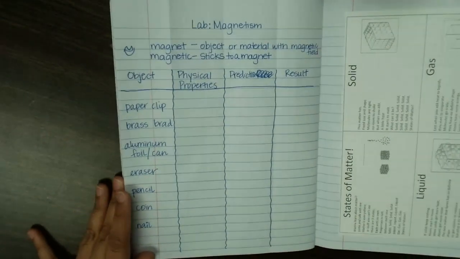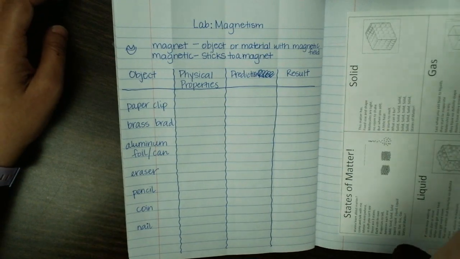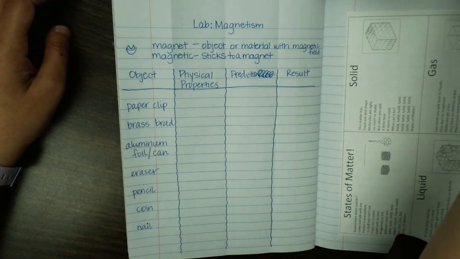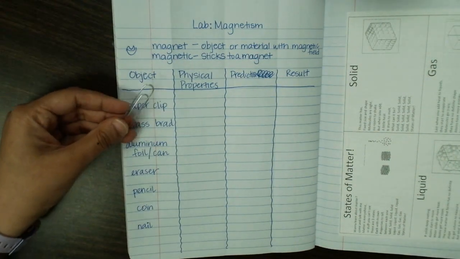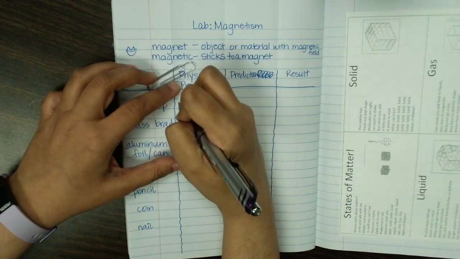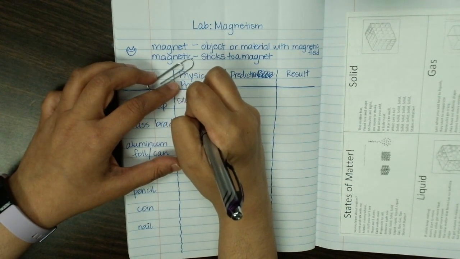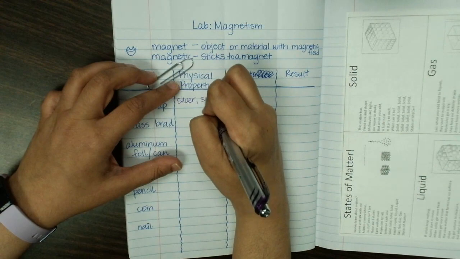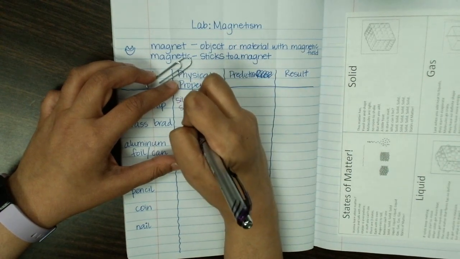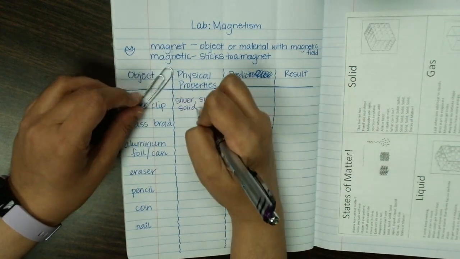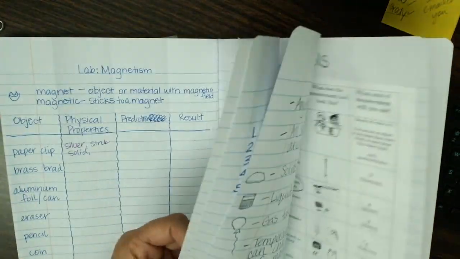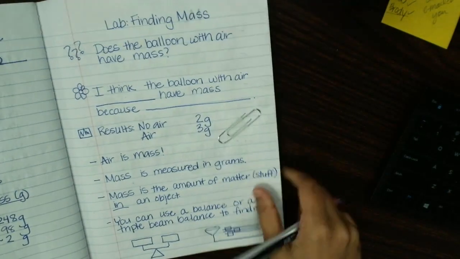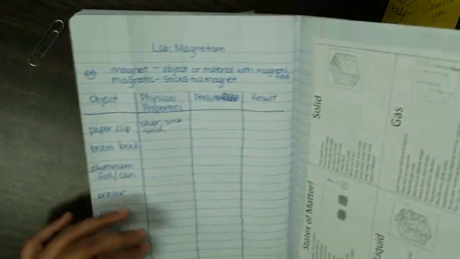So I'll do the first one with you. Sorry, I gotta change colors when I write. Okay, so if I did the first one, paperclip, I would write down it's a silver color. I think it'll sink. I know it's a solid. And maybe one other thing. Ooh, I remember from my notes. It's exactly 1 gram.